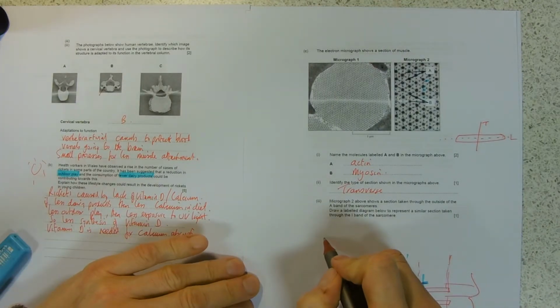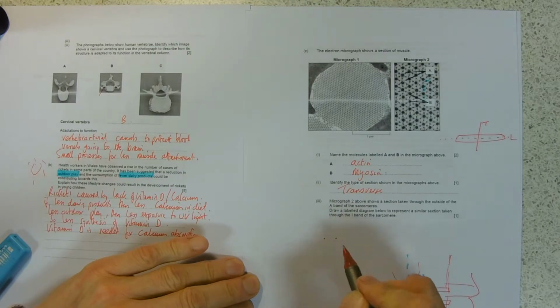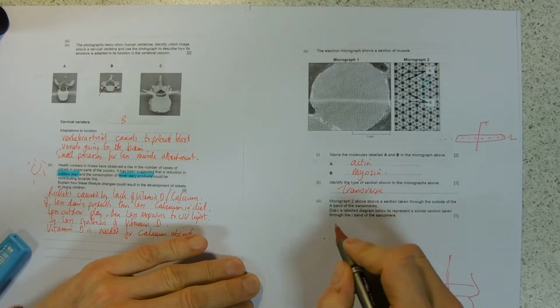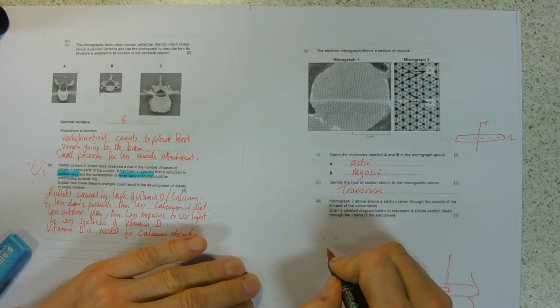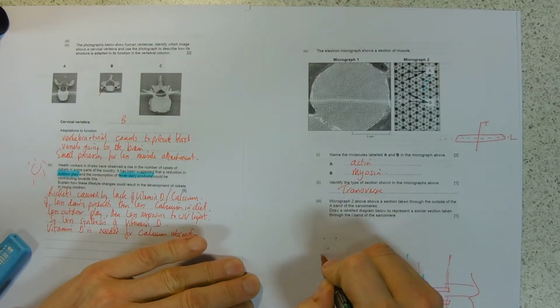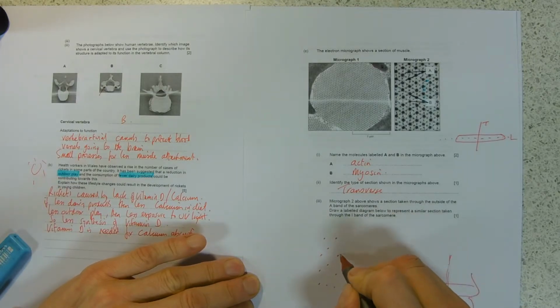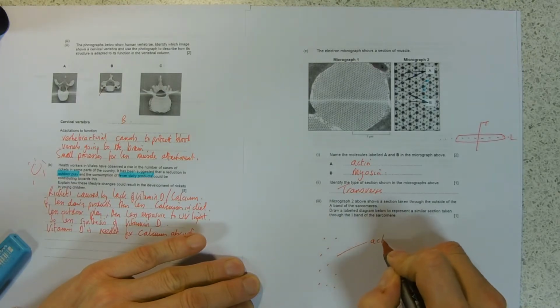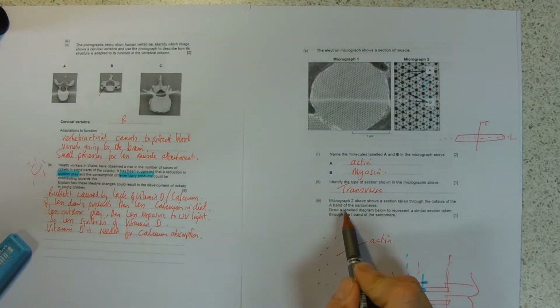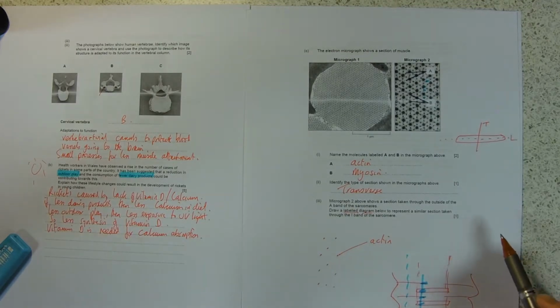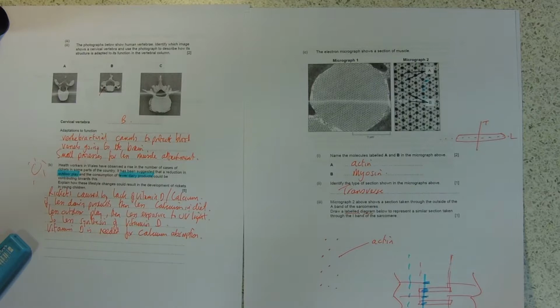So what we need to do is just have, it really doesn't matter exactly how you draw this, as long as they can see that you've only got the thin fibres, and it wants you to label them actin. So it says draw a labelled diagram to represent a section through the I band. So only thin filaments, labelled actin.